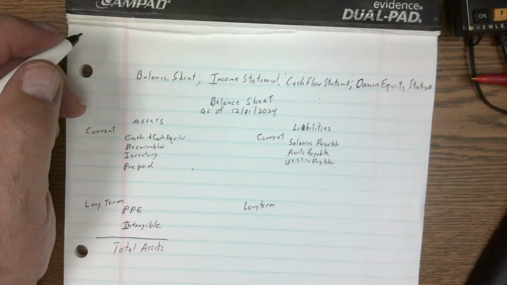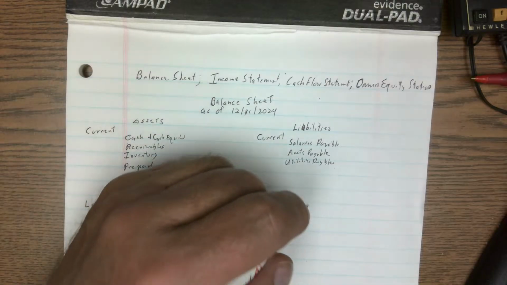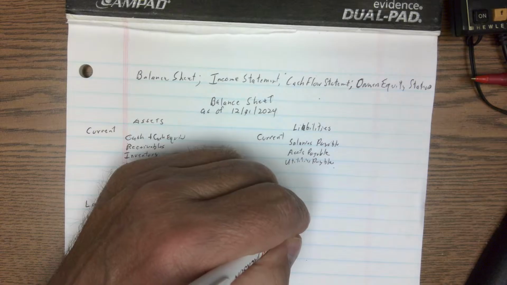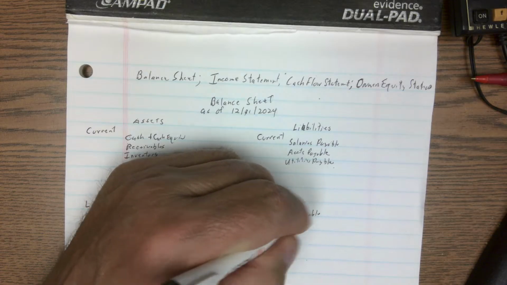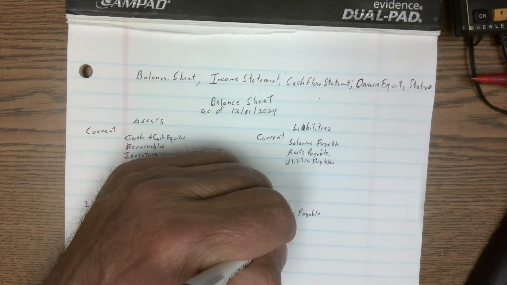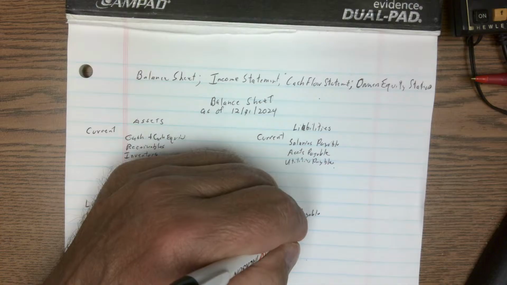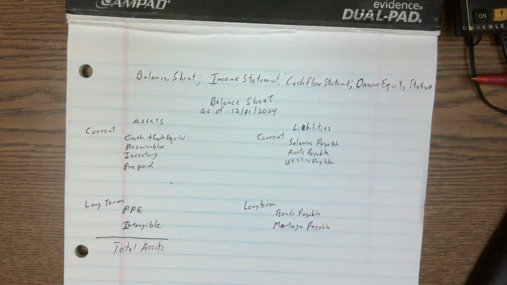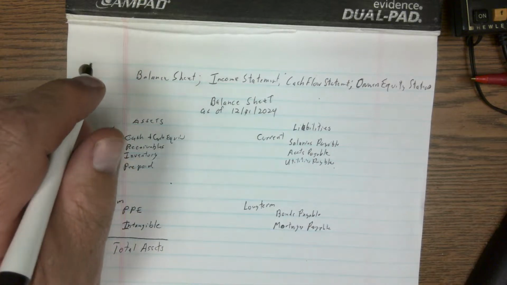All sorts of different things. And then in the long term, these are your bonds payable, mortgages payable. So these are the things that you're looking for in the long term.